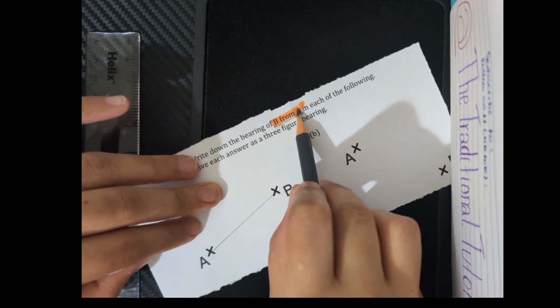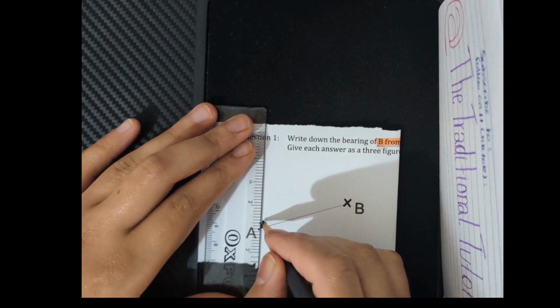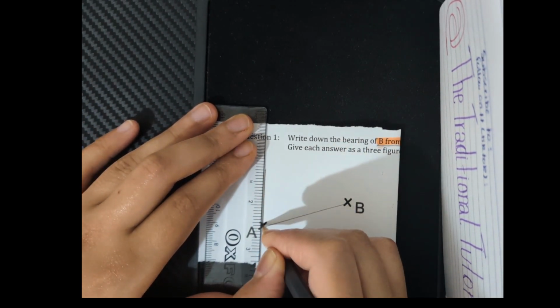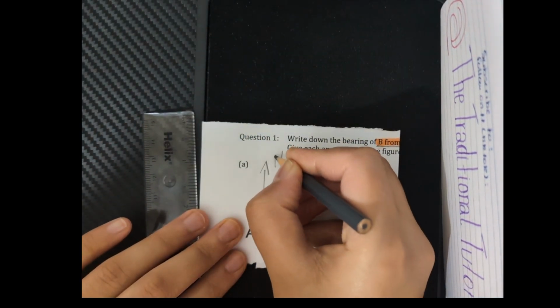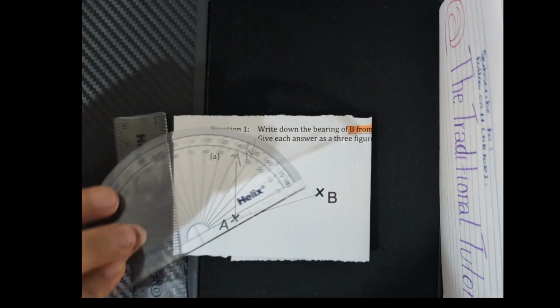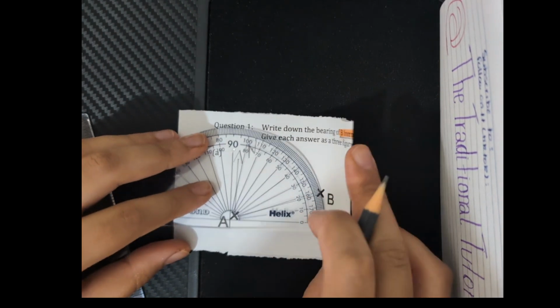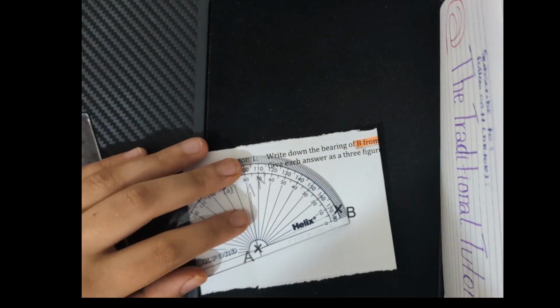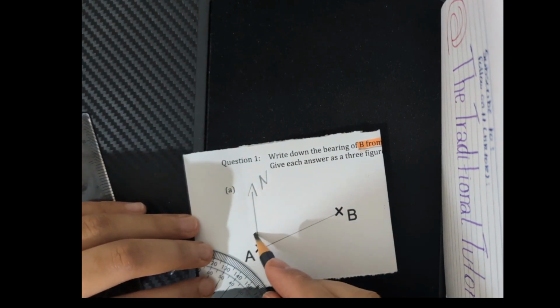So the last part is what we focus on. I'm going to draw my north line now over here at A. This is my north line, and I'm going to label it with the N as well. We always tend to label the north line. Now that I've drawn my north line, remember the next step is I need to measure my angle in degrees. I've got to remember to measure it clockwise from here, in this direction, not the other way.